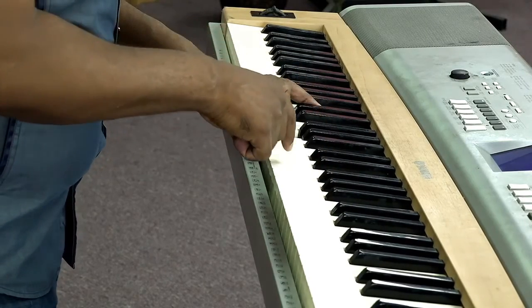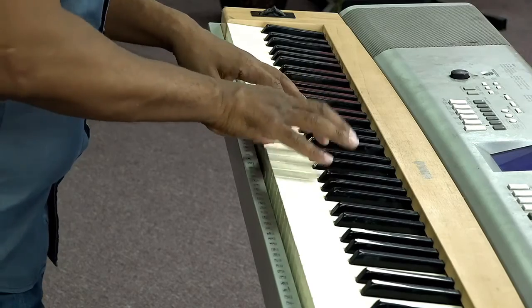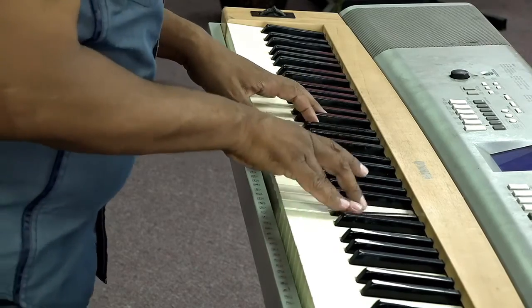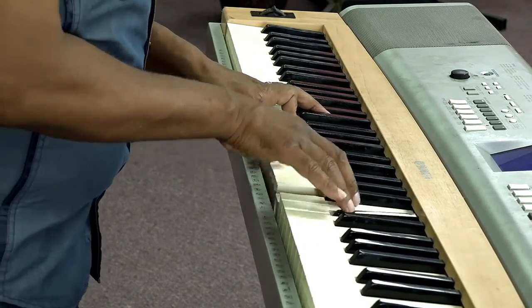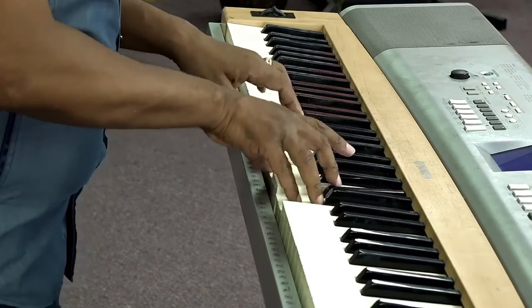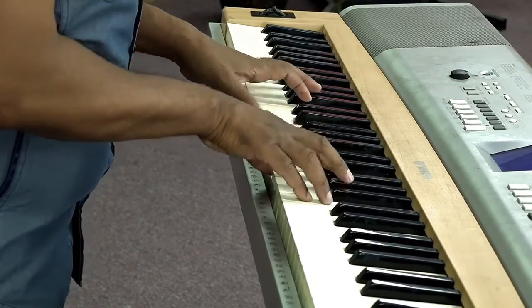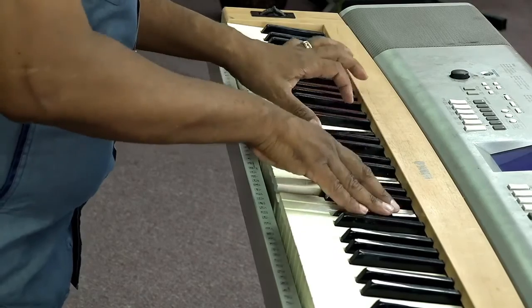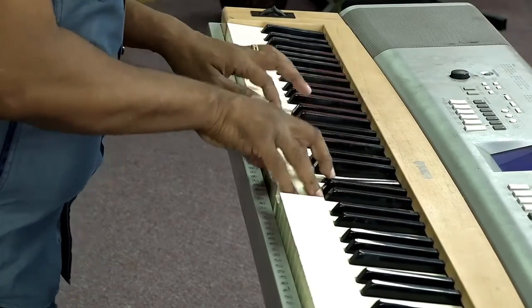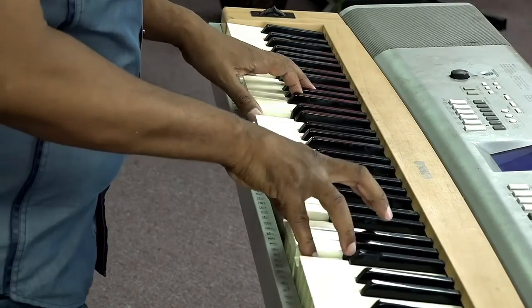Then we go to the next one, which is A. 1, A, E, 5, F sharp, now, 6, D, which is 4.